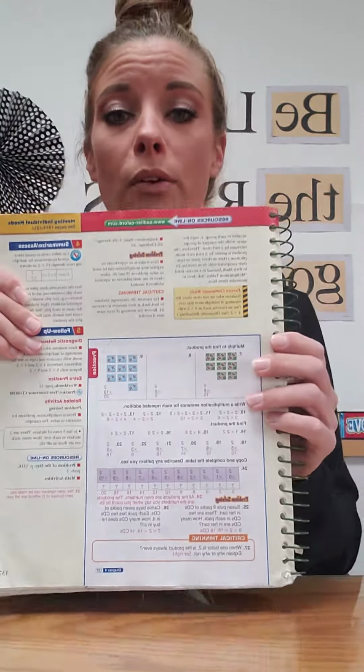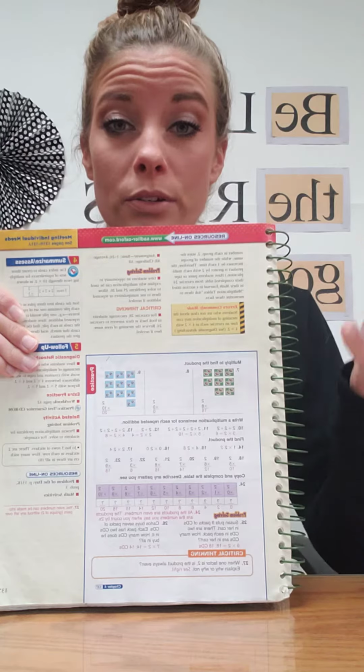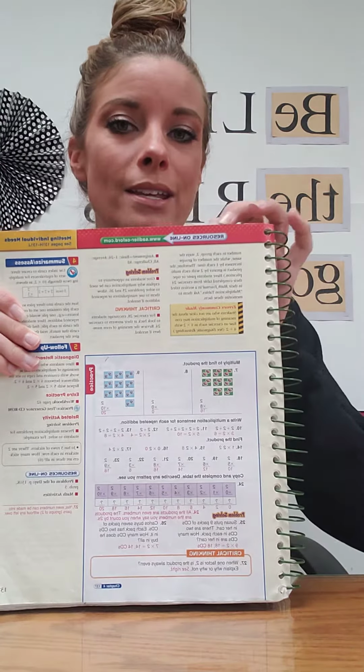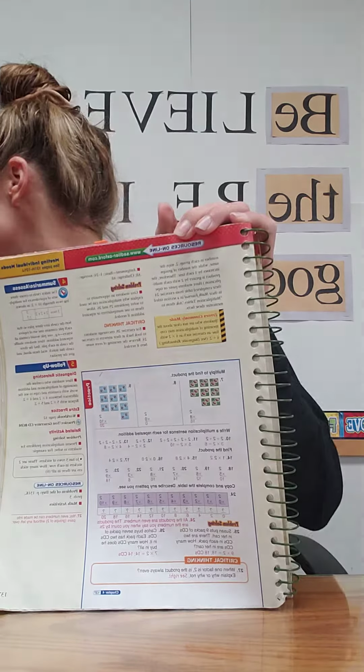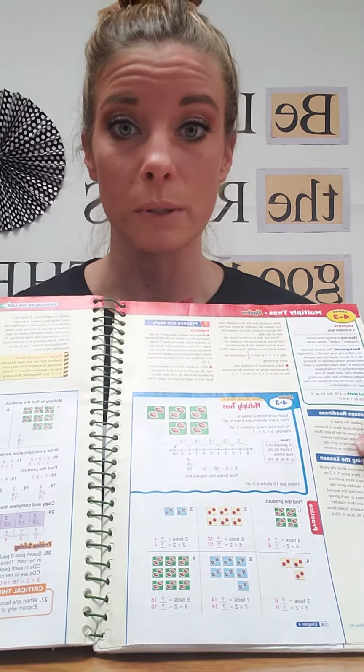Sometimes I have them do them on their own and I check them. Sometimes we do them as a class. It kind of depends on how well they're understanding. With this chapter, it usually takes about 15-20 minutes for a lesson because it's going a little bit faster since we're just doing multiplication.